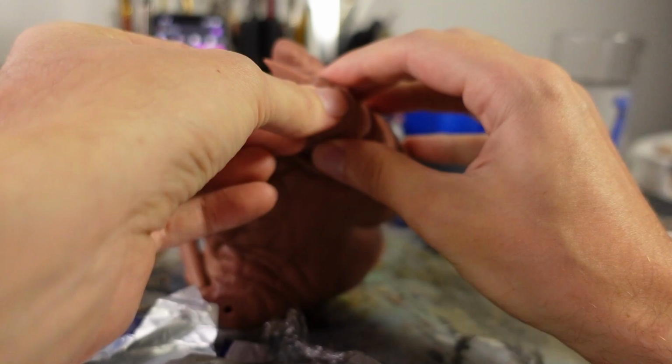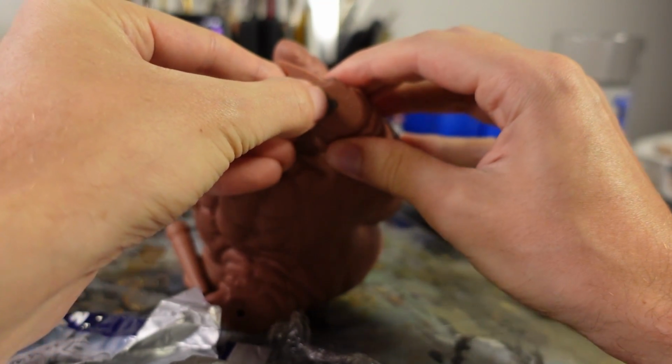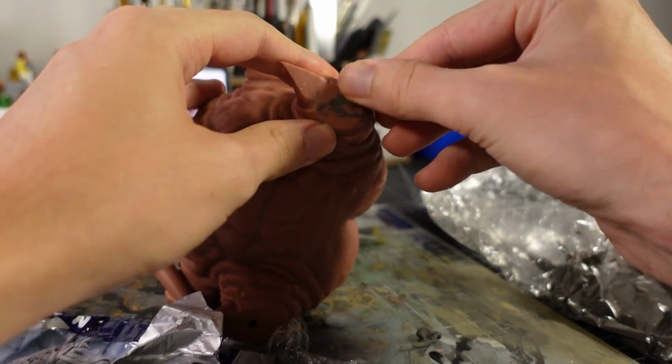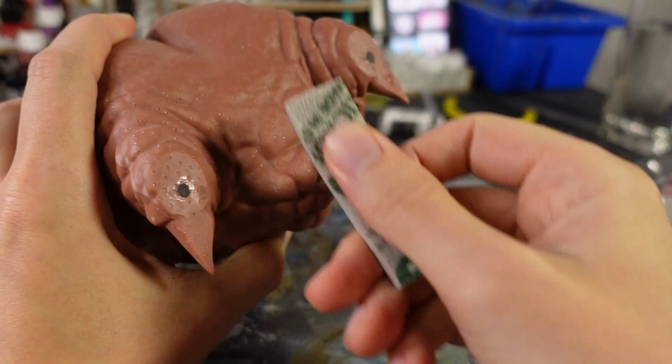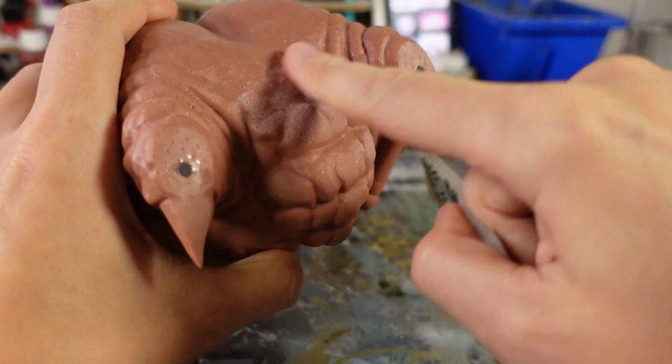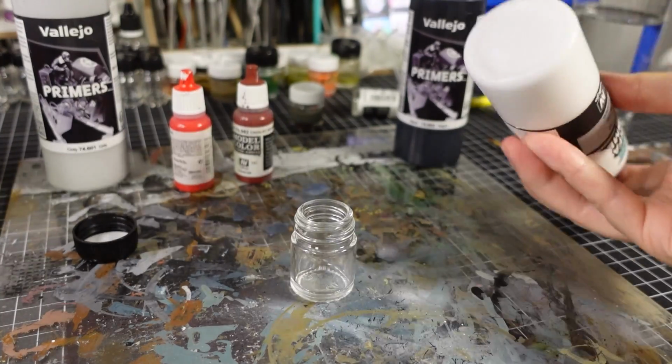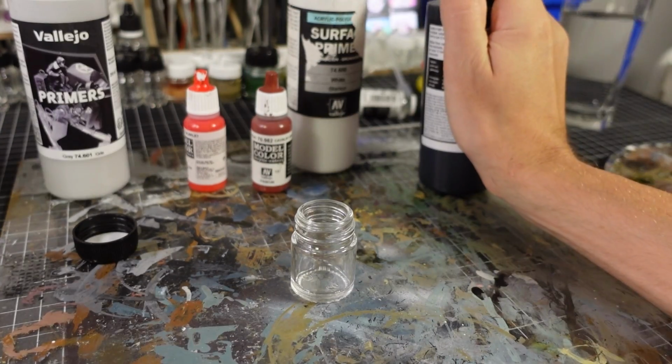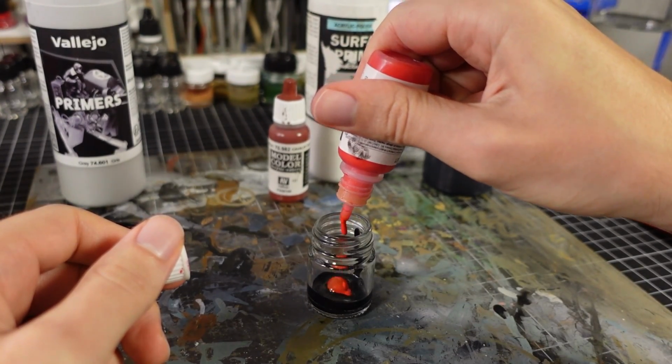So then I covered the pissing holes with air dry clay. I smoothed his buttocks a little bit because there was a spot with a lot of supports and they make those tiny holes in this area for popping. So the next step was to prime him.